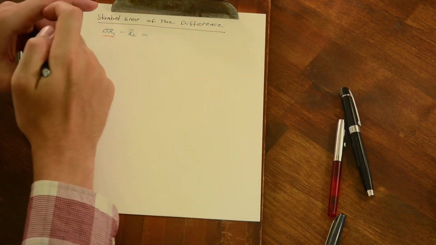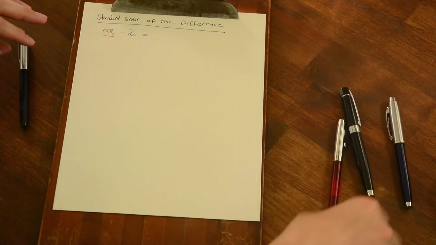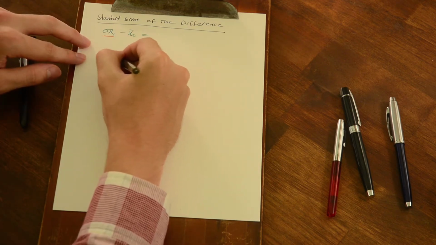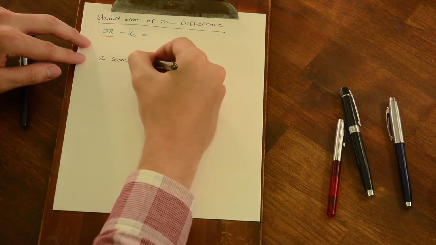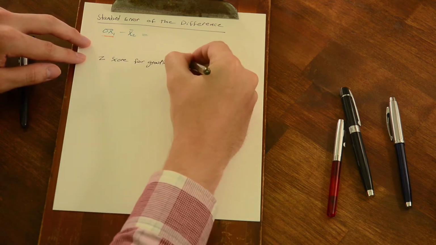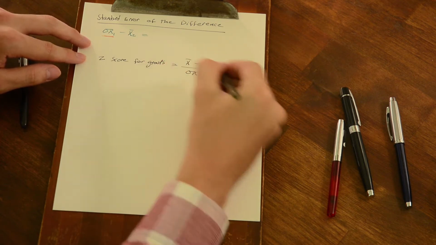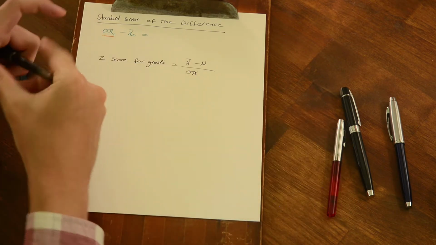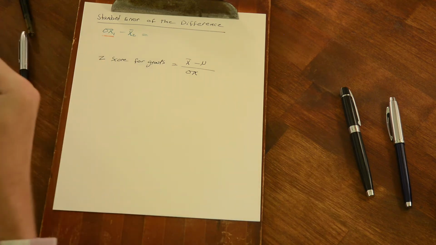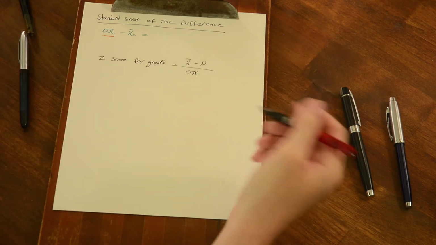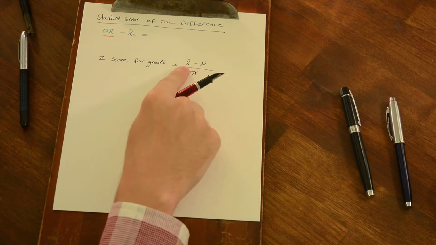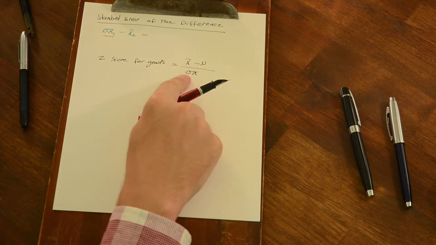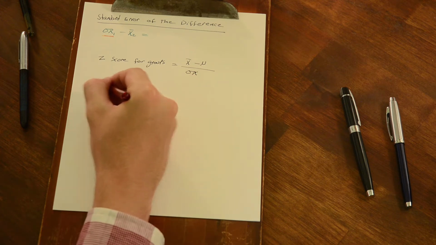If you remember the standard error of the mean, you might remember that it was used in calculating a z-score for a group, which had the formula x bar minus mu over the standard error of the mean. This gets substituted in when we're calculating a z-score for two groups instead of just one group, because here we have x bar minus the population mean, so the sample mean minus the population mean divided by the standard error of the mean.